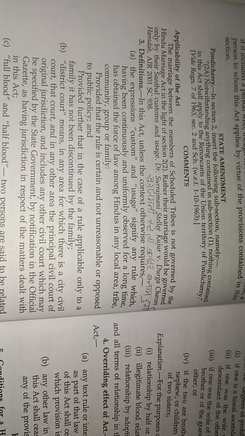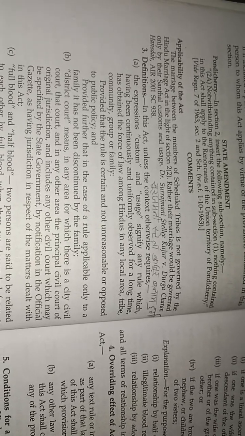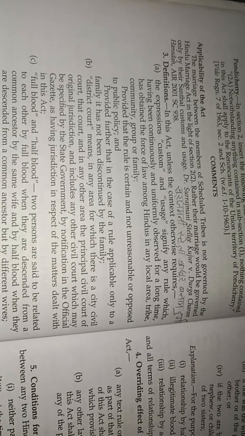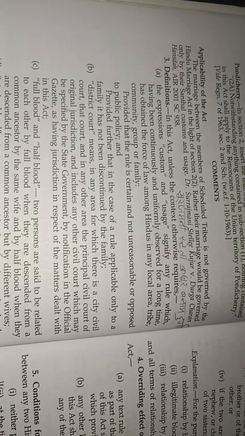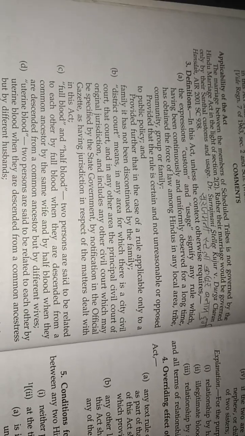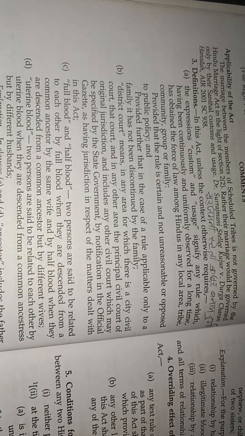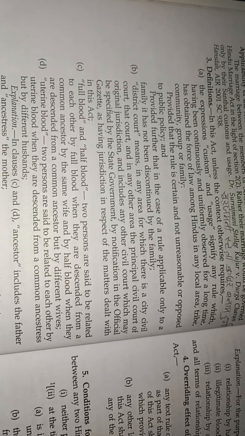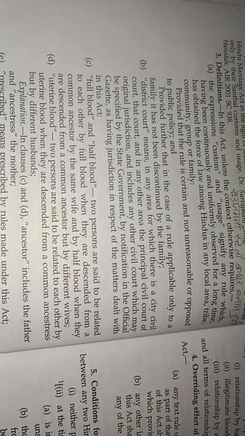The Hindu Marriage Act 1955, Section 3, Definition. Section 3 Clause A defines custom and usage. Section 3 Clause B defines district court. Section 3 Clause C defines full blood and half blood.